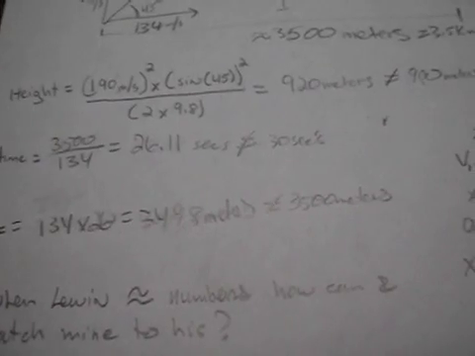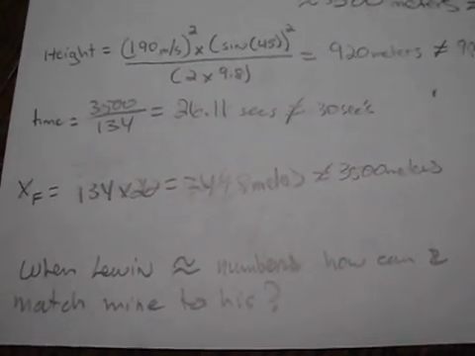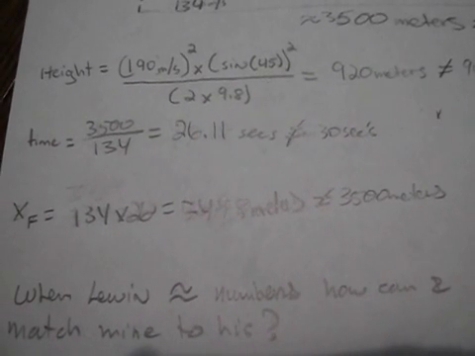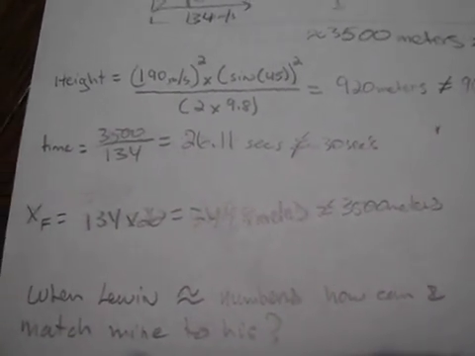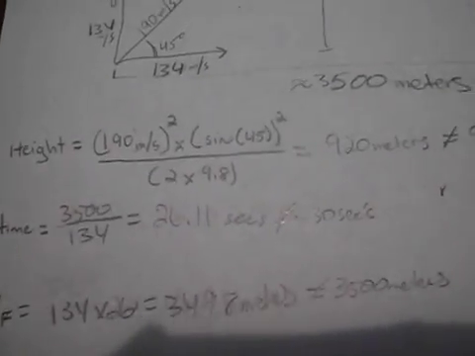So this is the question that I had. When Lewin approximates his numbers, how can I match his to mine or mine to his? It makes me feel like I am doing something wrong, which I probably am because he's the scientist and I am not. So that's what I came up with for this one.